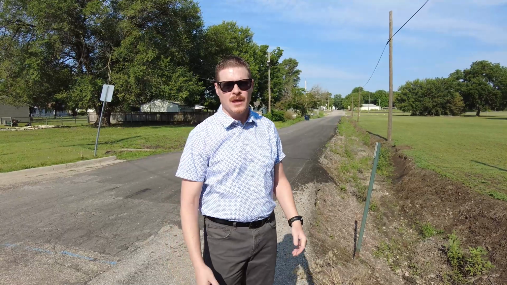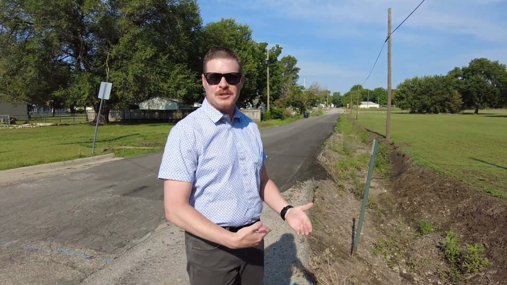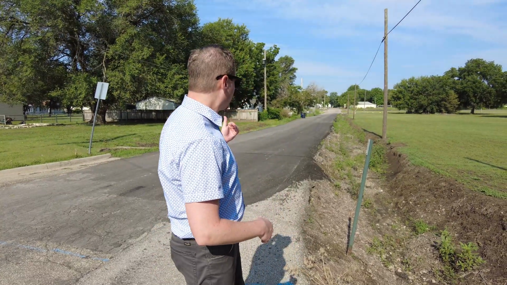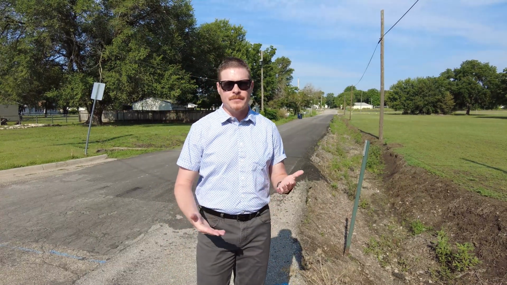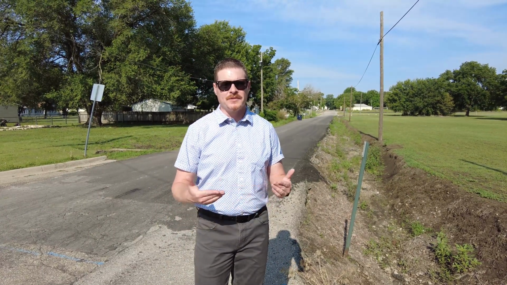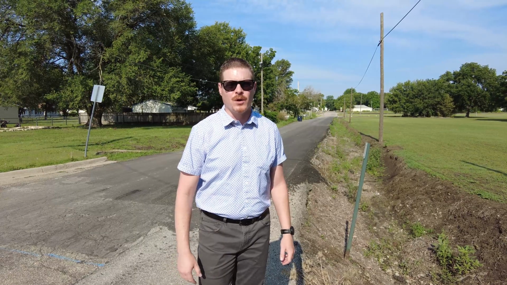So we were looking at some short-term options to experiment with to determine if we can actually come up with a solution for some of our unimproved streets. This patch is one of those experiments. So we had Public Works come in and put down this patch to kind of see what it would look like, how it would ride, to determine if this is something that we can maybe do elsewhere in our unimproved areas. The long-term plan for 9th Avenue is still up for discussion.